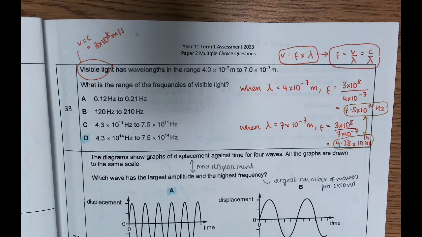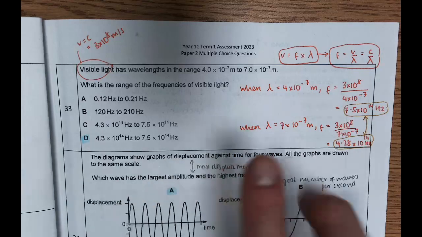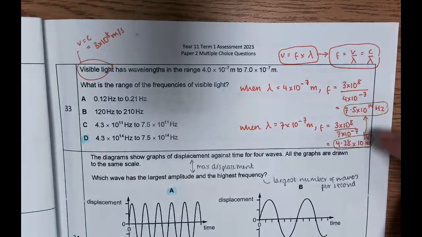So we have an equation linking frequency to wavelength, v equals f times lambda. f is v divided by lambda, which v in this case is c. So I can work out the frequency value for both wavelengths. So you can see that I've done that here, and this then will be your range. Okay, so you can see that this rounds to 4.3 times 10 to the 14 to 2 significant figures, and then 7.5, so that gets you D.